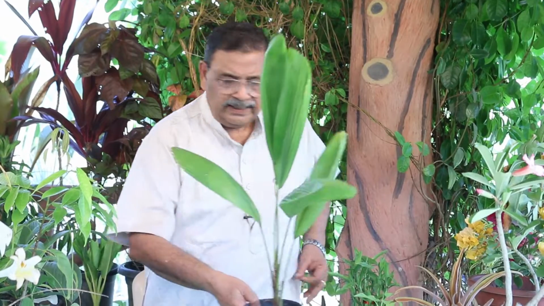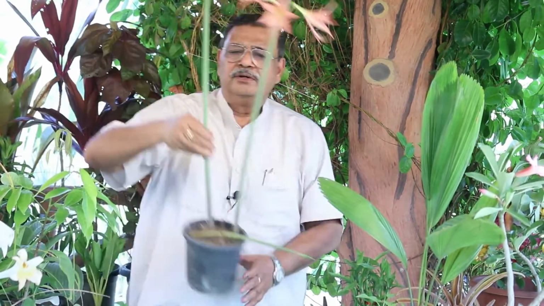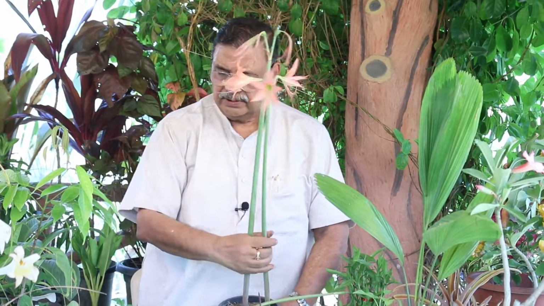Monocot is a plant which doesn't have any branch, which goes straight, like this palm, like this lily. This lily is monocot, grass is monocot. Then dicot, and then polycot is this tree, etc.